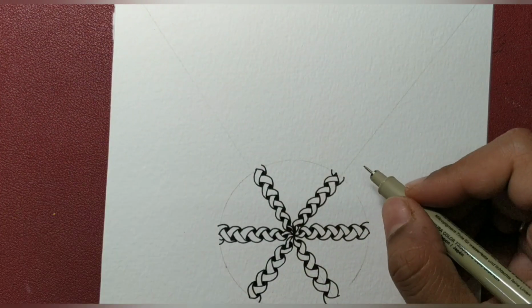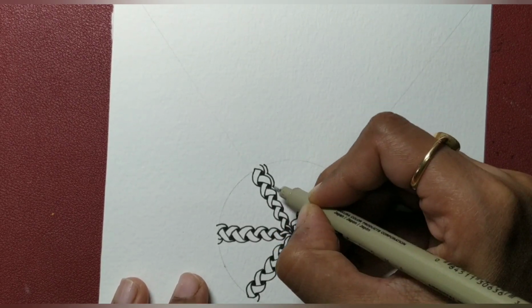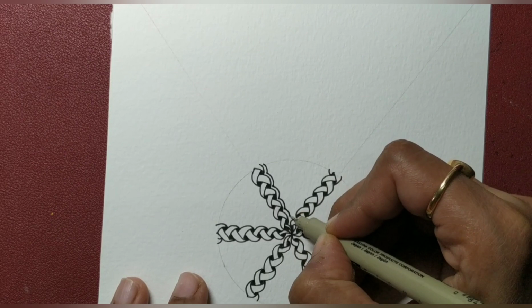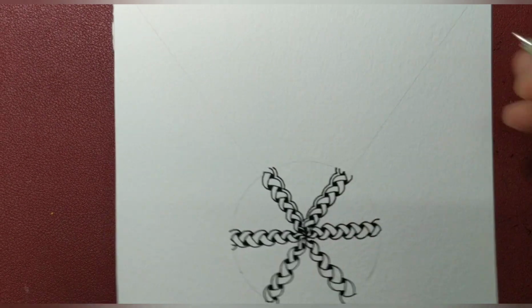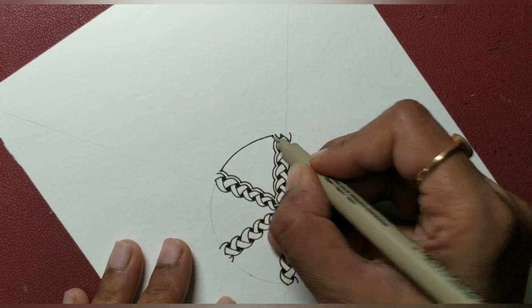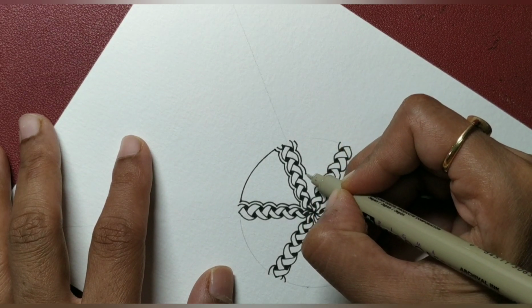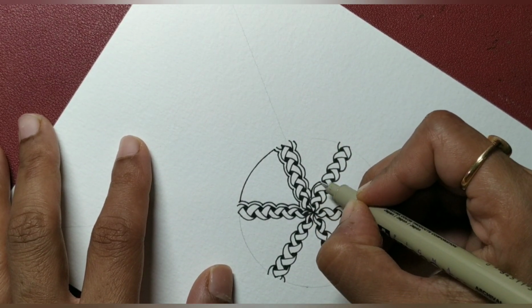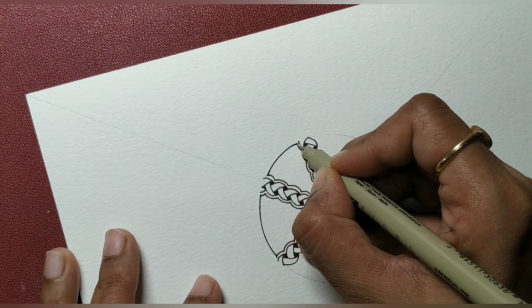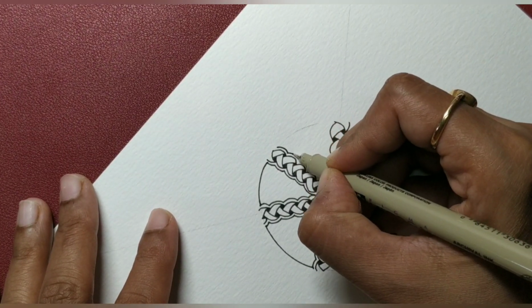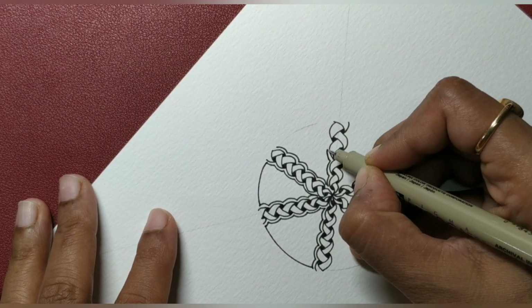Now the in-between spaces, it is up to us. It will be a good idea to add a thin aura inside and close the space like this. I'm going to do that throughout.